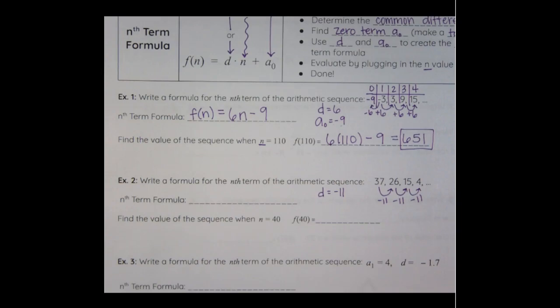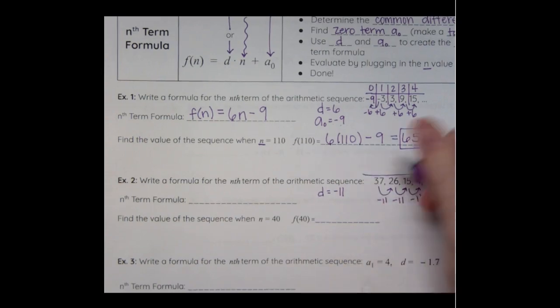To make my zero term, or to find it, we're going to make the table.